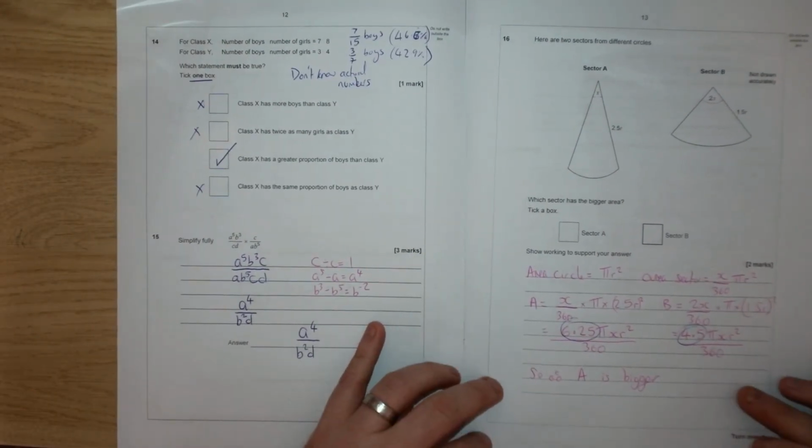Next, where are we? Nearly at the halfway point. Okay, next one for class X.